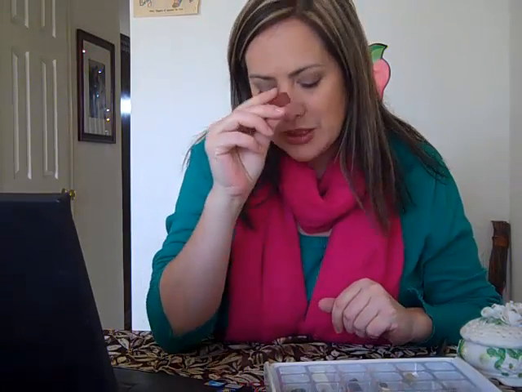Sample 25. Is this 25? No, it's 24. Oh, it's 25. I know what this is. And this one's a tricky one. This one doesn't always work the way it's supposed to work. Sample 26 I told you about, and then sample 27.